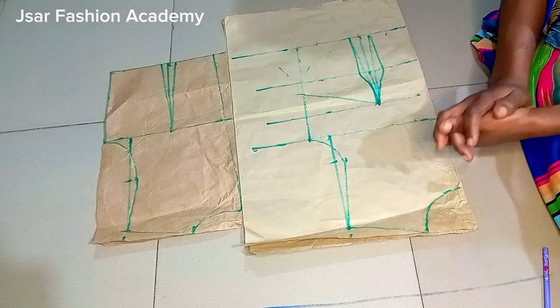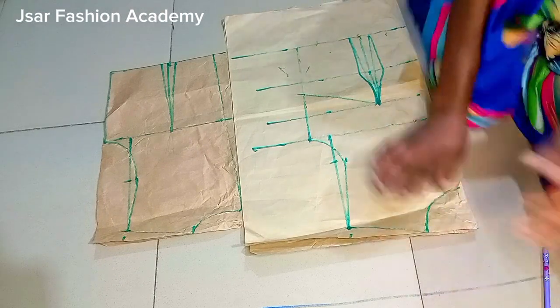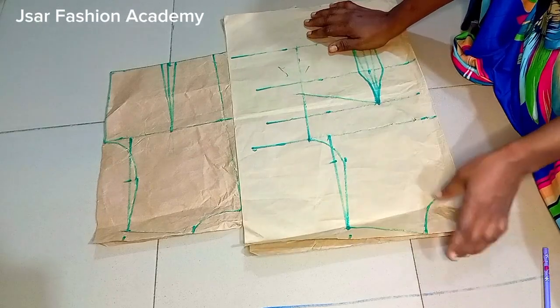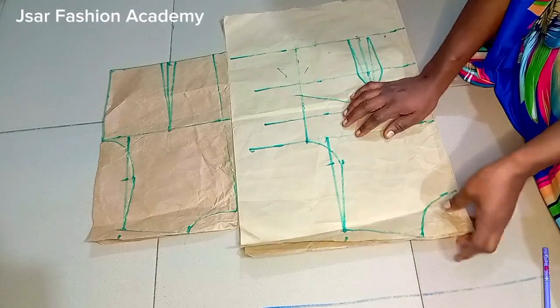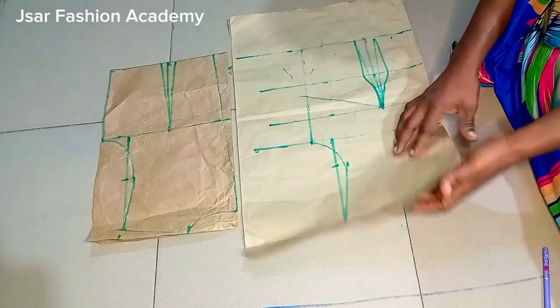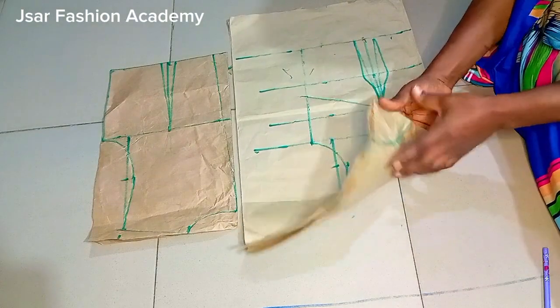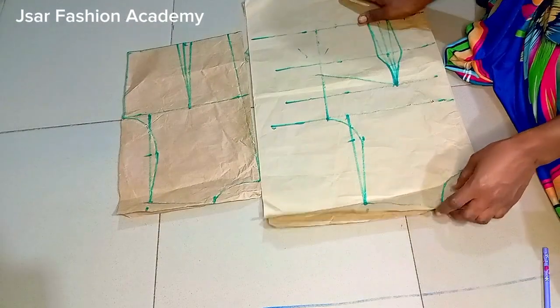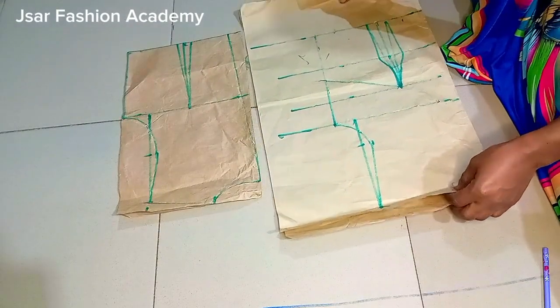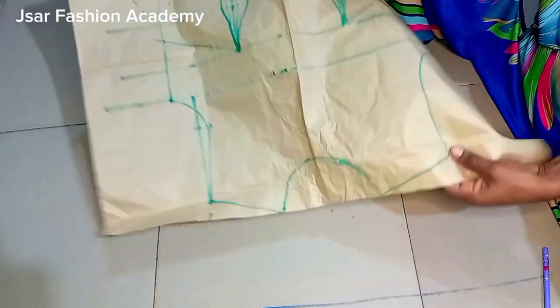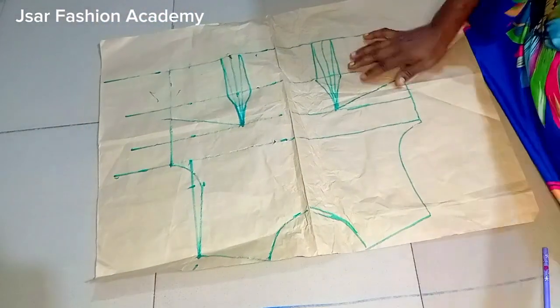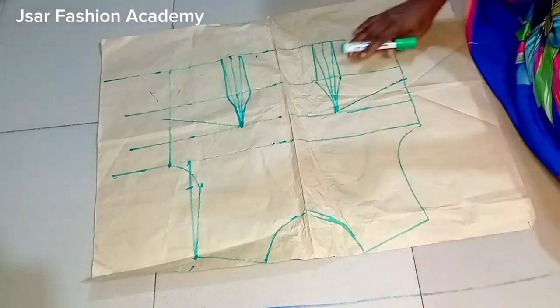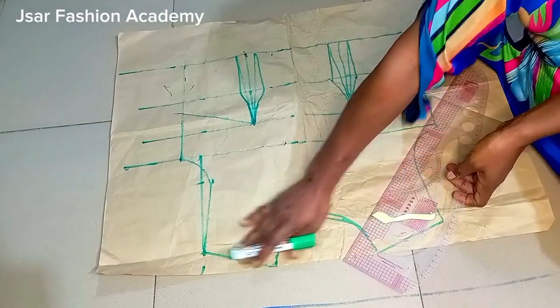Now, after drafting your basic bodice pattern, the next thing for you to do is to trace it. You're going to be tracing it to the other side. I've already gone ahead to trace to the other side for both the front and the back, so that it will save us time. The next thing for me to do is to open it up. I'm going to be opening it up like this. So we're already into the tutorial.